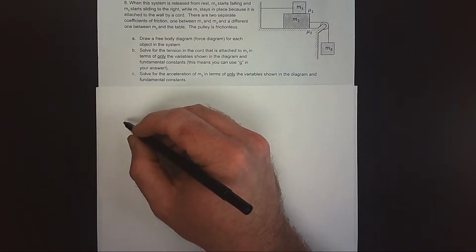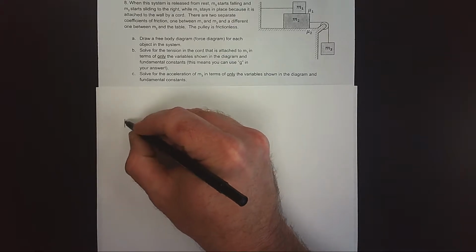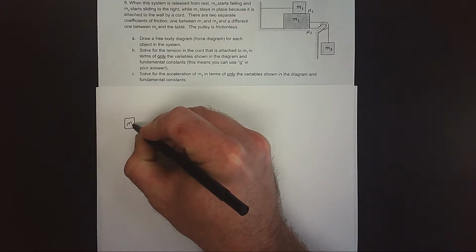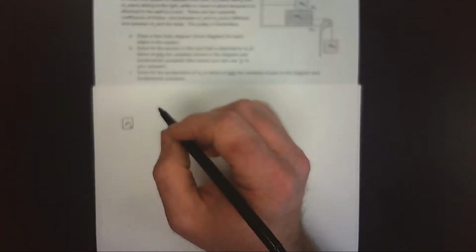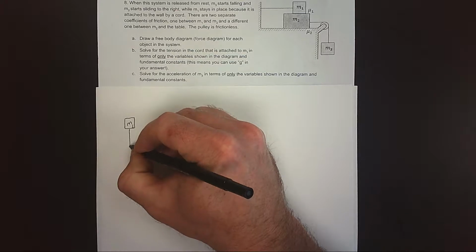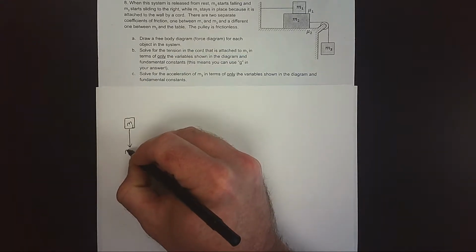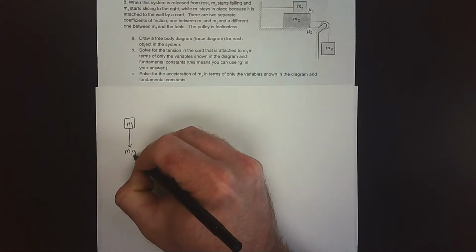We're going to start with M1. M1's the easiest one because it's not going anywhere. Actually, I guess the hanging block would be the easiest one. M1 has 4 forces on it. It's got its force of gravity, as always, and we're just going to make that M1G.